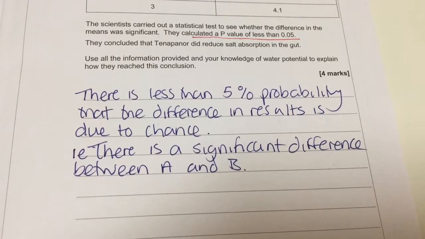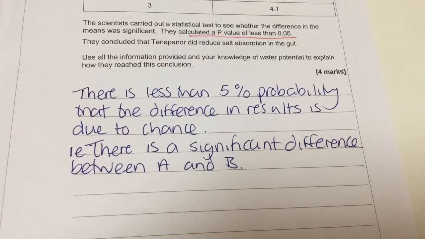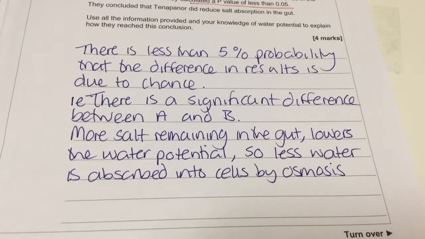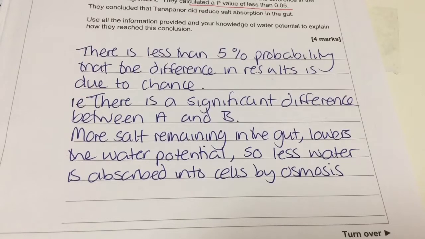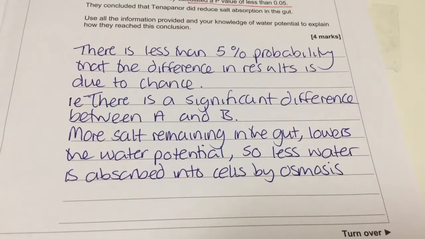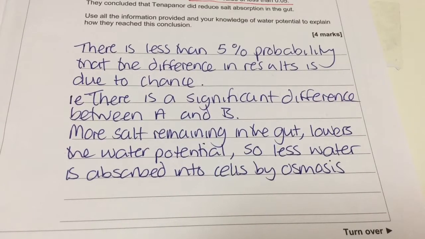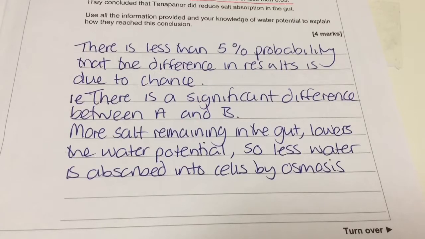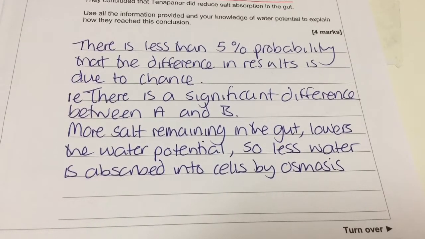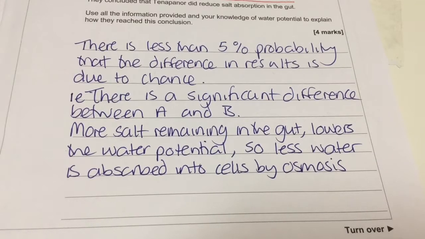So now we've used all our information on the paper, and it asks us to use our own knowledge of water potential to explain how they reached the conclusion. So if we're reducing salt absorption from the gut, then more salt is going to remain in the gut. That's going to lower the water potential, so less water is going to be absorbed into cells by osmosis, because the water potential is going to be lower inside the gut than in the cells.